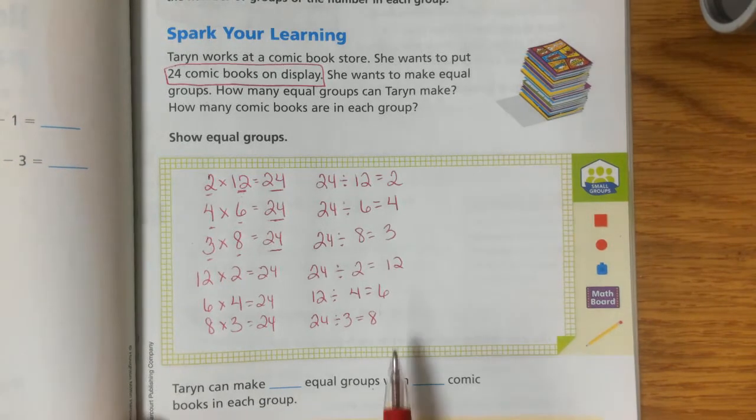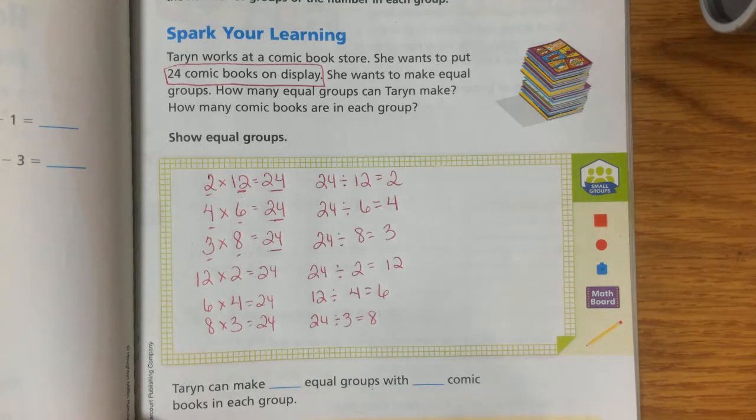Well, why don't we take our 24 divided by 6 equals 4.